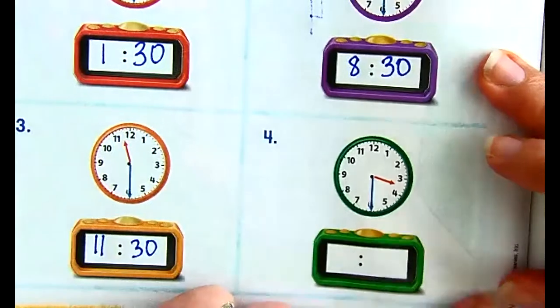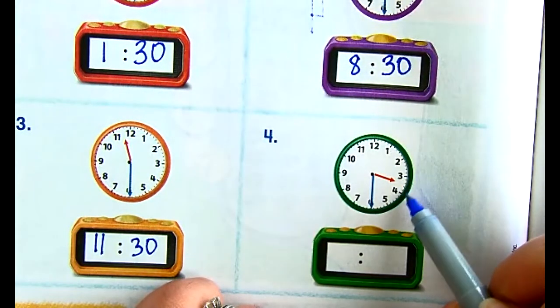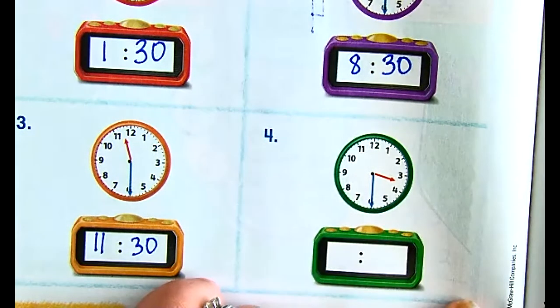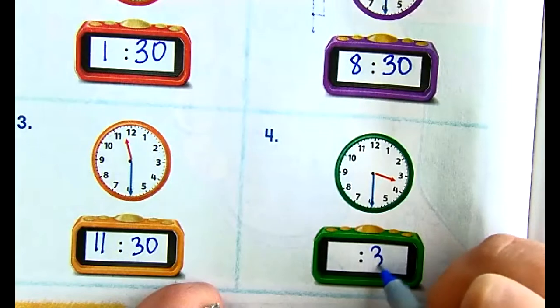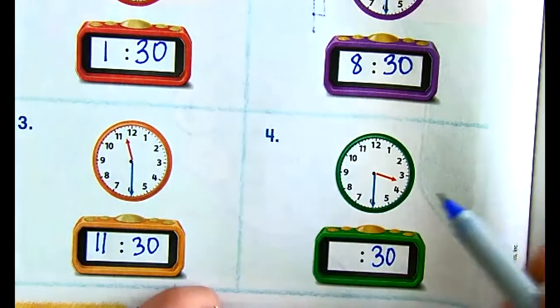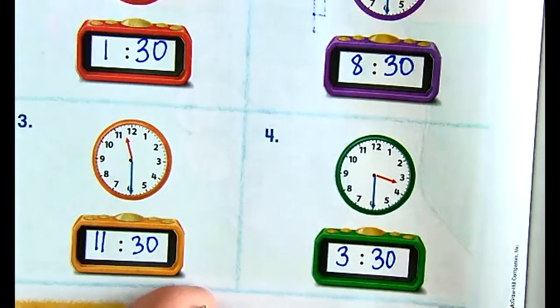And number 4, my hour hand is after the 3, before the 4, so it's in the 3rd hour. It's not 4 o'clock yet. My minute hand is halfway through the hour on the 6 at 30 minutes. That means I put my minute on my right side, 30 minutes, and my hour is 3. This analog clock shows 3:30.